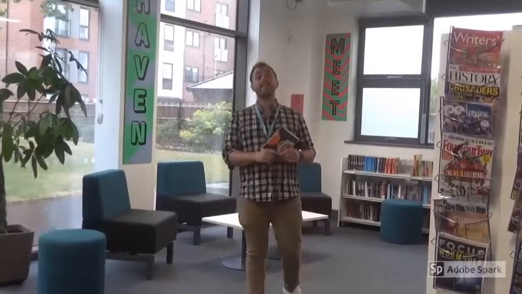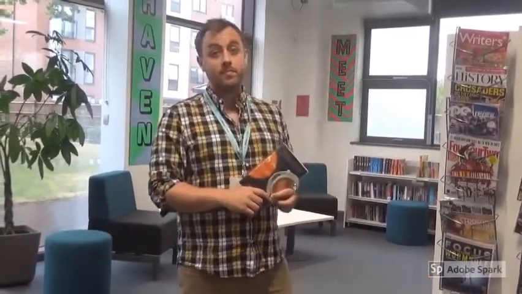Reading book is an essential piece of your school equipment and should be in your bags at all times. Luckily, we have a fantastic learning resource centre where you can choose from thousands of fiction and non-fiction books to borrow and take home to read.